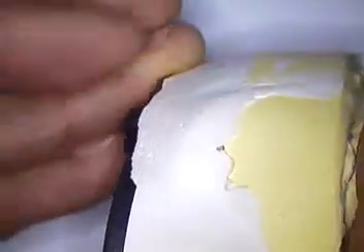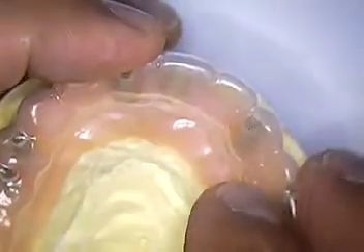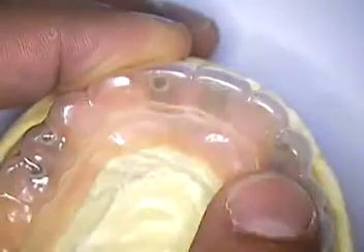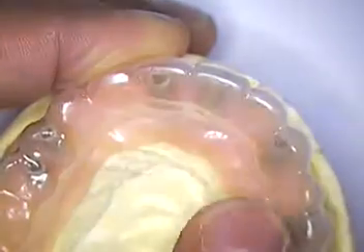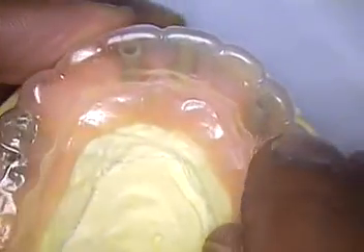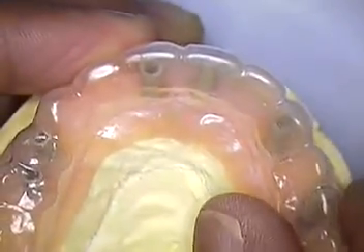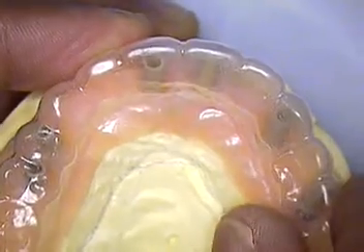This model has been mounted to a Dinar combi articulator, and so when we fabricate the temporary bridge or the scanning bridge, we'll be able to check the occlusion, the bite, and then move forward from there.